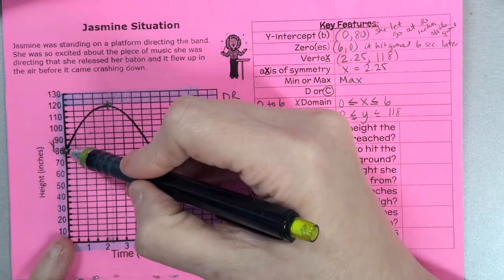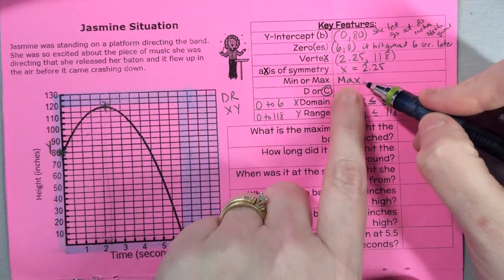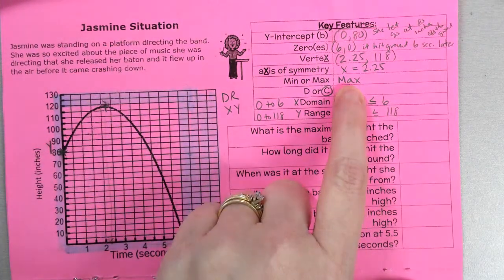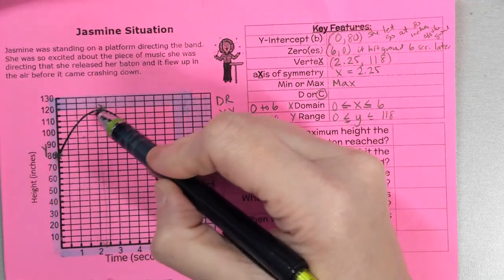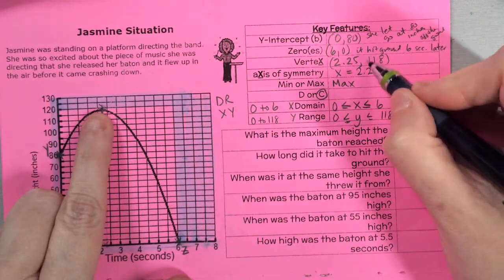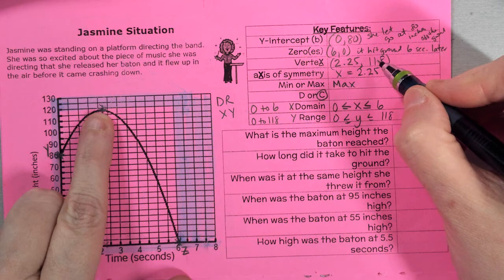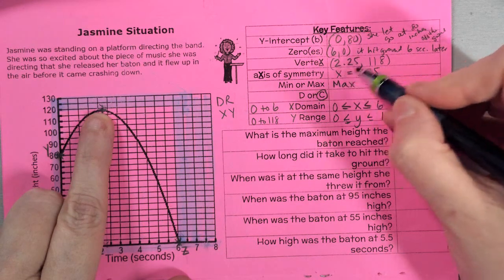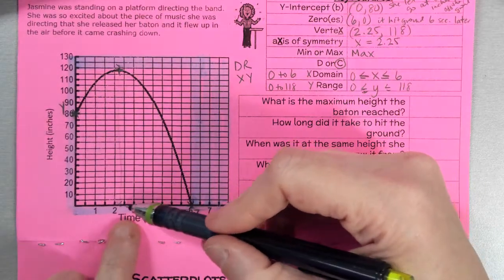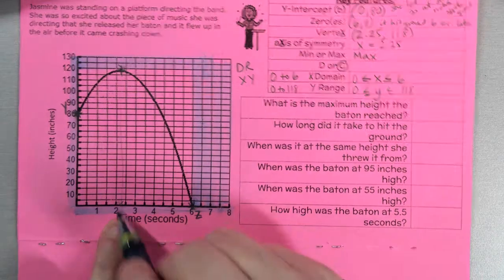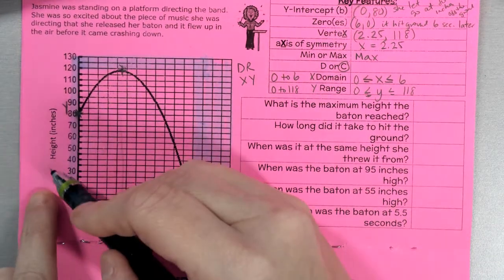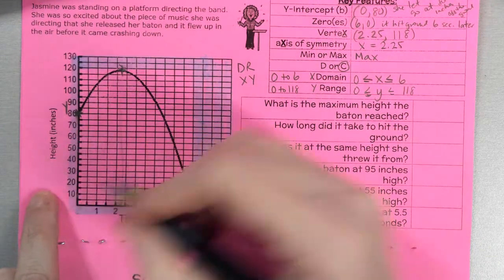Anyway, so now when I look at the vertex, what does the vertex mean? Well, remember, we've already said the vertex is a maximum. So that means the maximum height that we hit was 118 inches, and that happened after 2.25 seconds, because the 2.25 is x, which is seconds. The height is 118, which is inches.